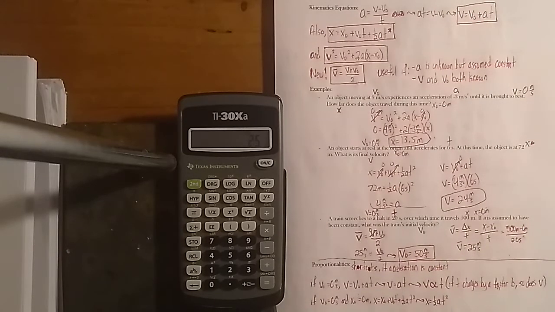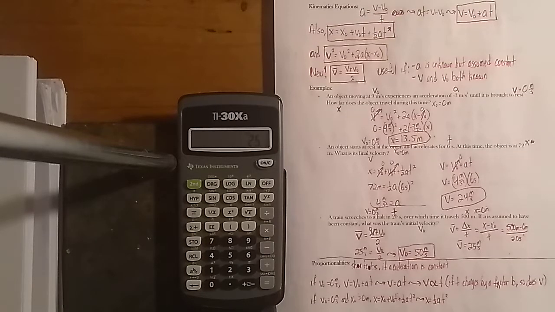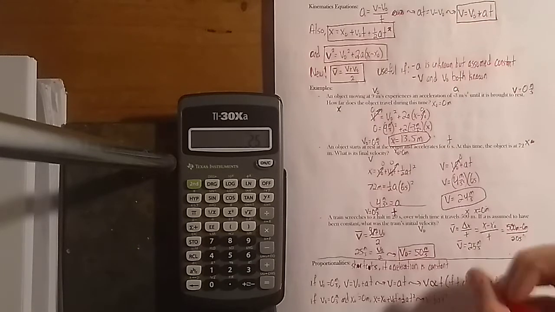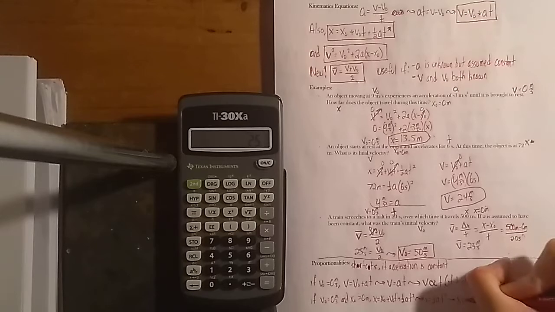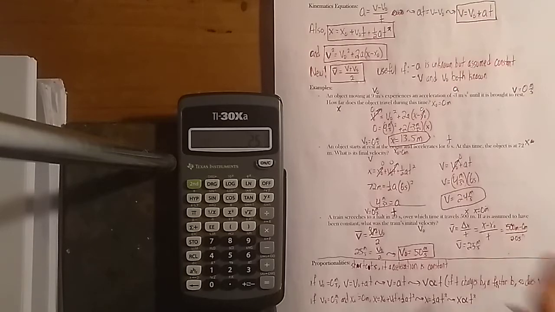Again, what we're going to do here is look at this and see what the constants are and what the variables are. 1/2 is a number, a constant. A is a constant, constant acceleration. What that tells us is that we have t squared times some constant equals x. What we would say is that x is therefore proportional not to t, but to t squared.